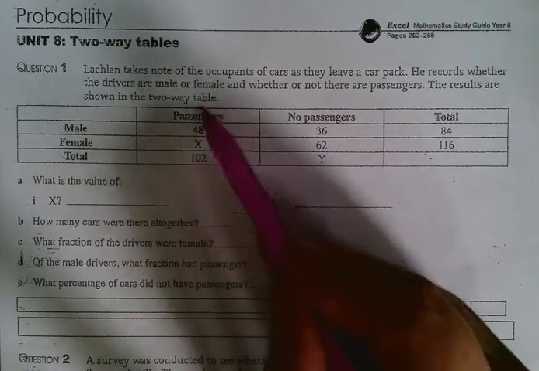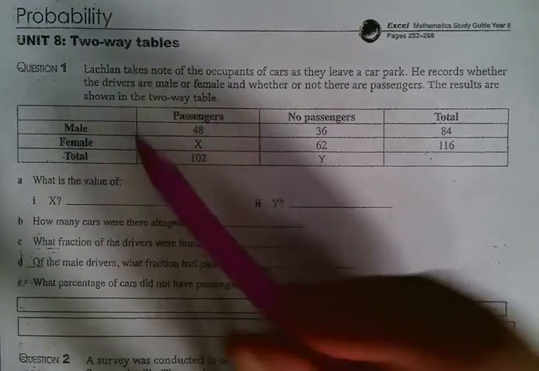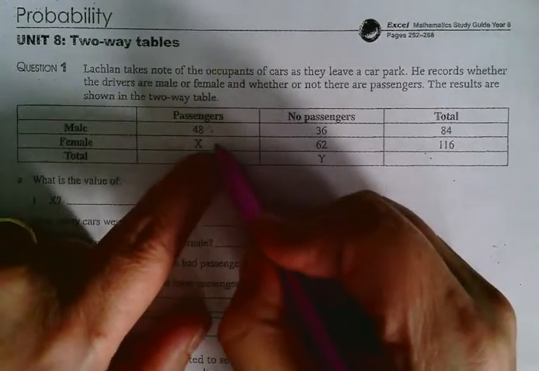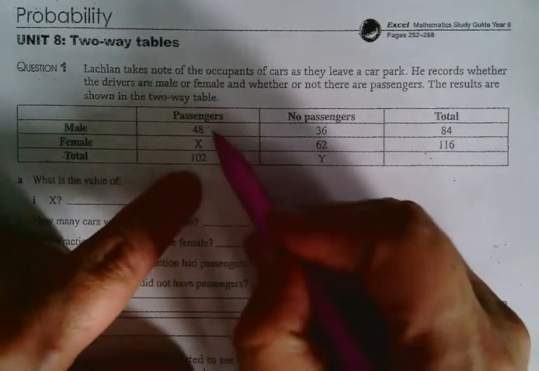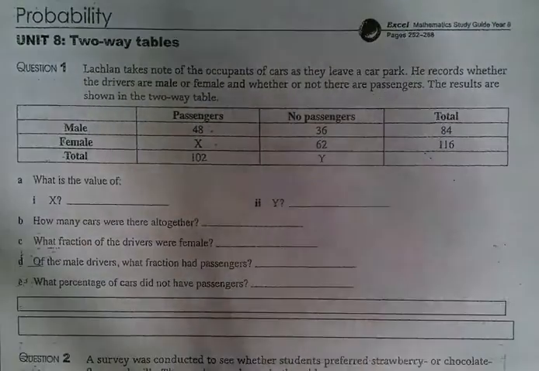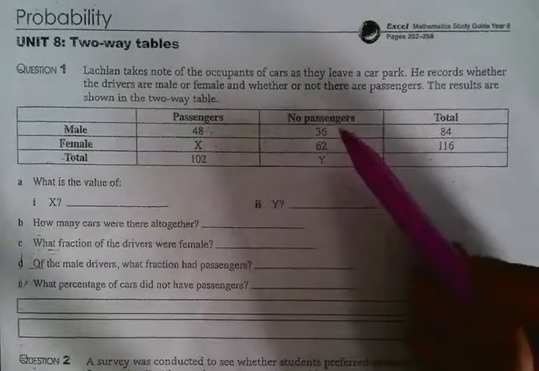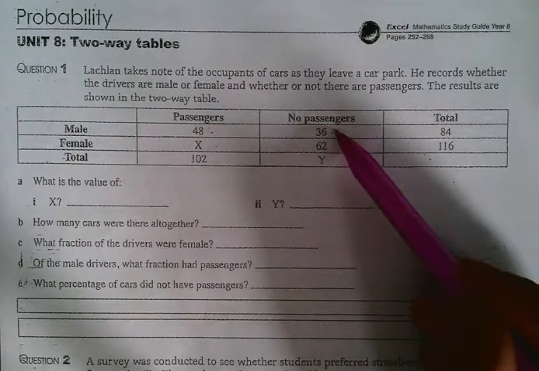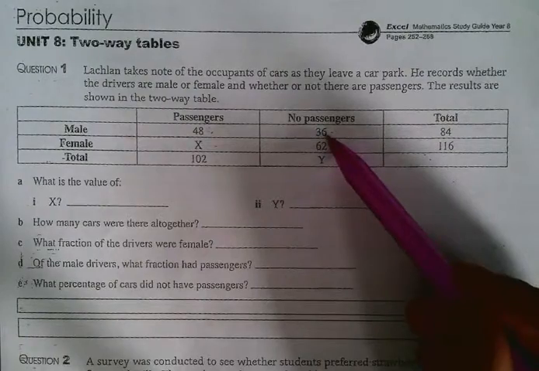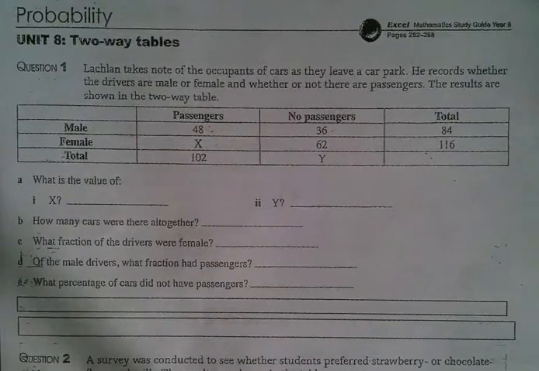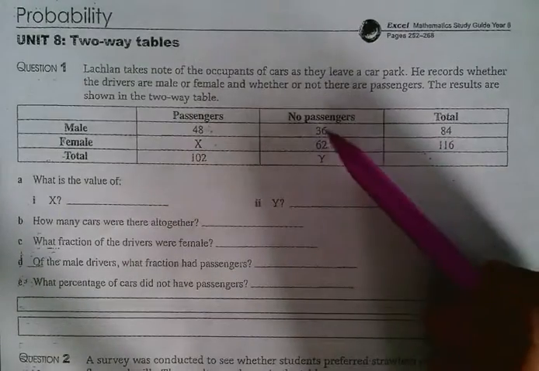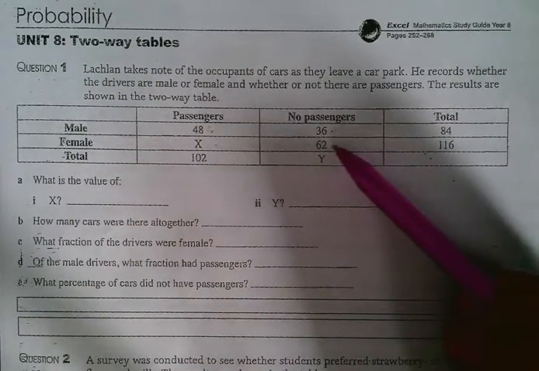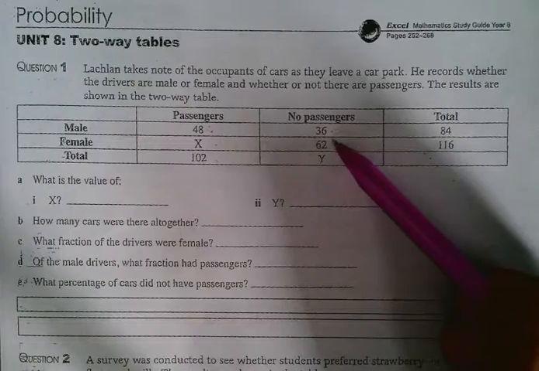So notice this whole column here is for passengers. This box here are male passengers. This box here, X, are female passengers. And the total passengers, if we add the male and the female up, we get 102. Now, this is where there are no passengers in the car. So male, no passengers, there are 36. So the driver of the car is male and they had no passengers. Here, the driver of the car is female and 62 of those had no passengers in their car.